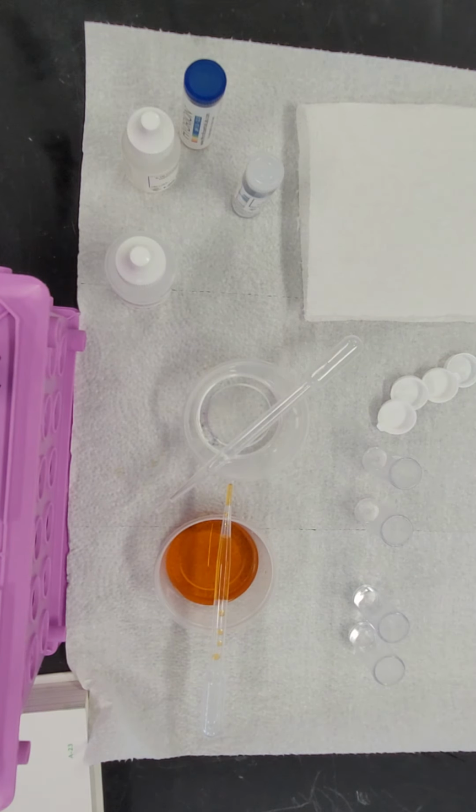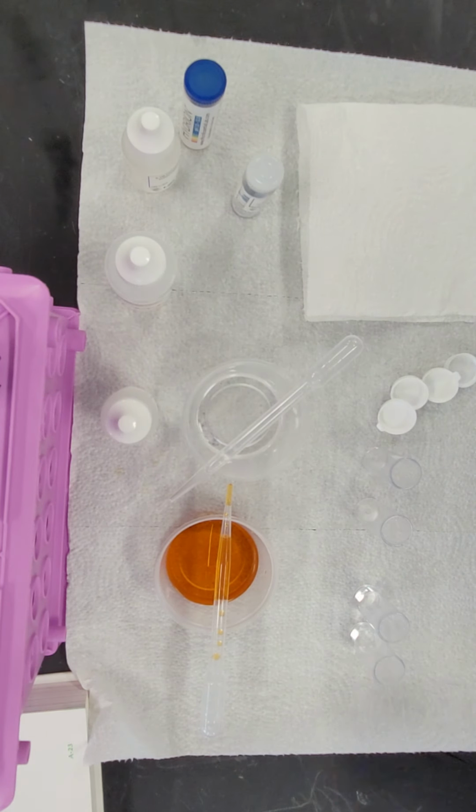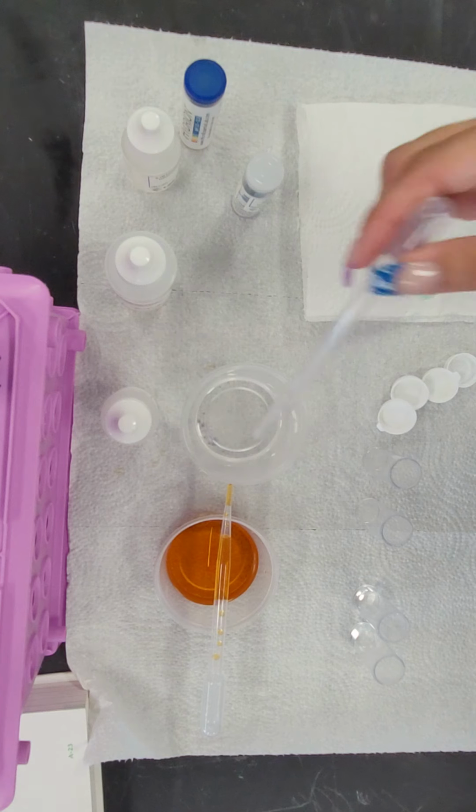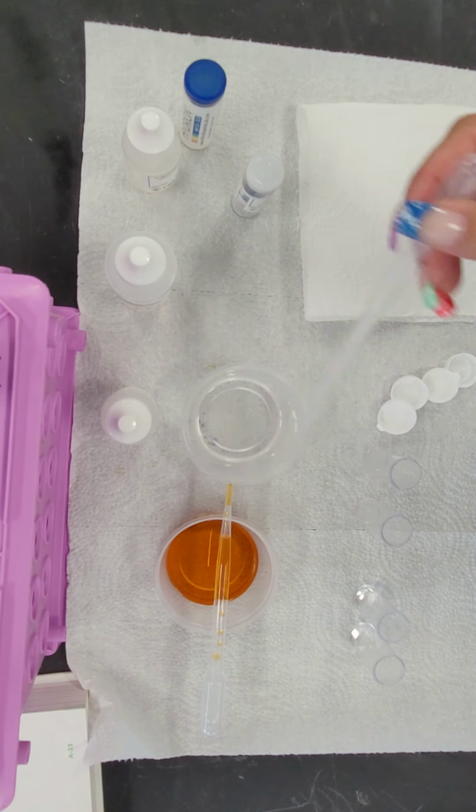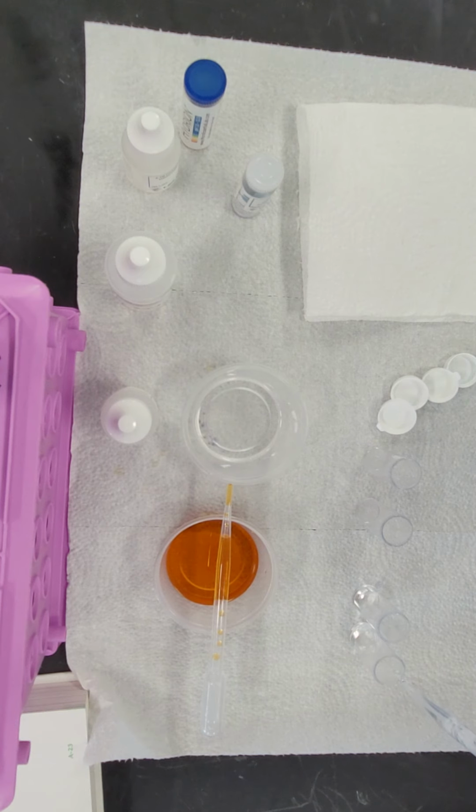Now we're going to put substance A, which was a clear substance, 10 drops in the first vial.